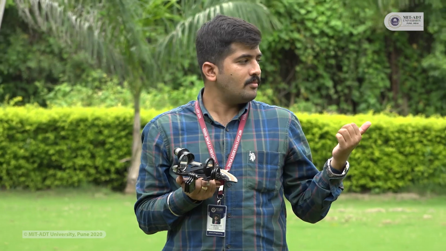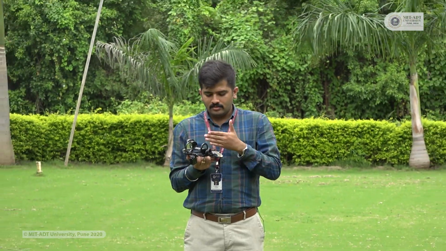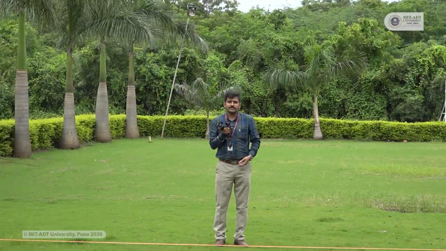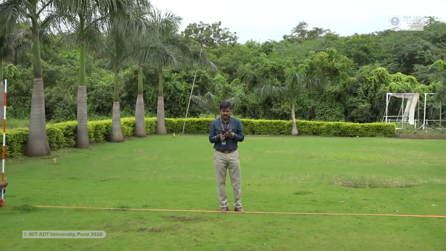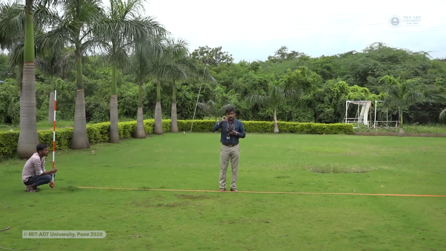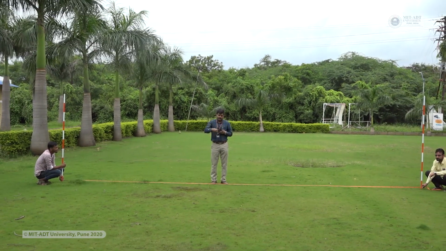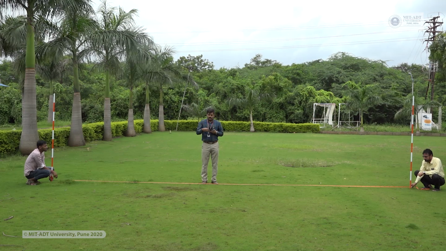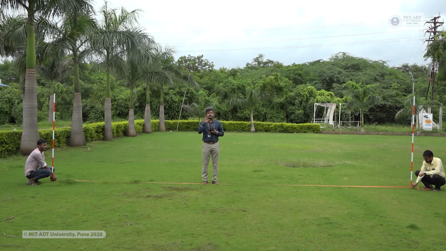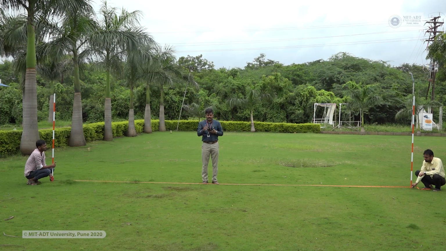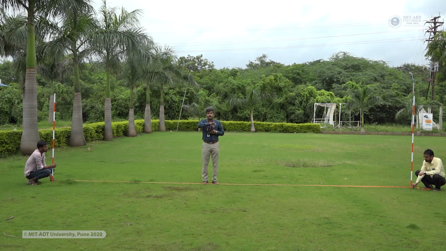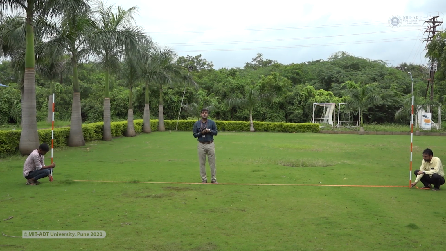Similarly, we need to take two more readings, and with the three sets of readings we can find the mean of the horizontal angle between two objects, as I did right now. In this way we get the horizontal angle by using a sextant. This is how we perform it. If you are operating in sunlight, there are three shades that protect your eyesight from the UV rays.